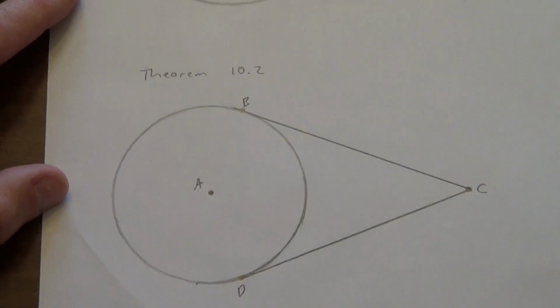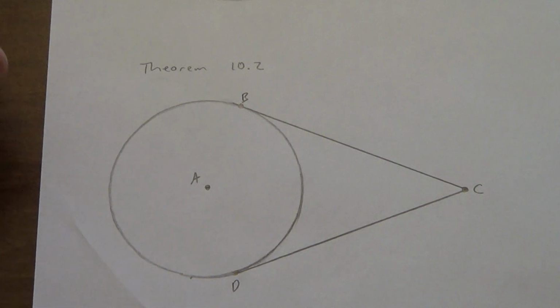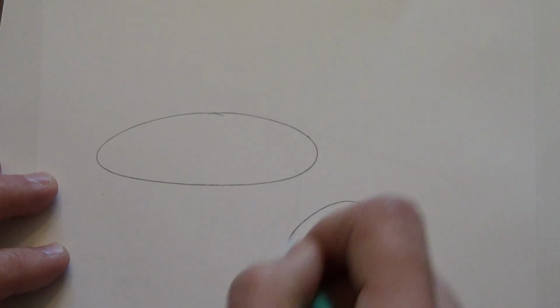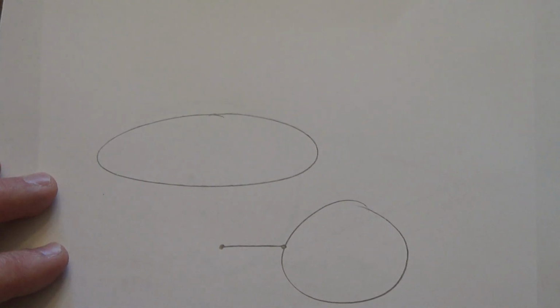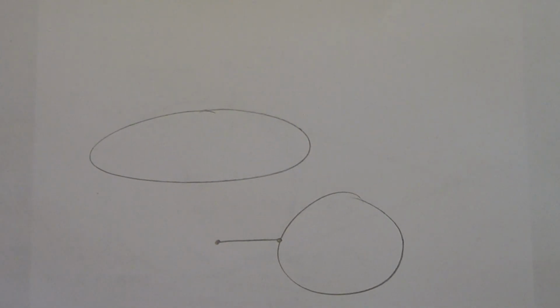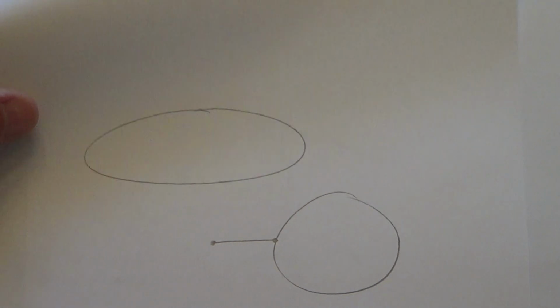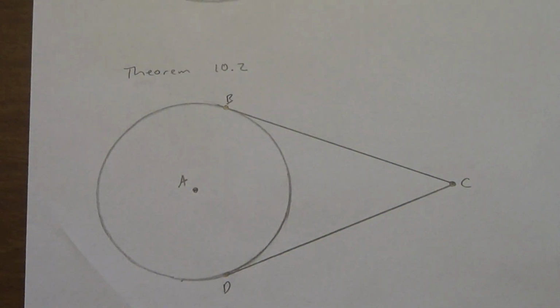Okay, theorem 10.2. If you get two tangent segments, instead of lines, knowing that they're segments doesn't really change things much. They're still only going to meet the circle at exactly one point, and if I extended them, they would be a tangent line. So you can't do something like this and say, would that be considered a tangent segment? Because it's a segment that only hits the circle once. No, if I extended it out, it would not be a tangent line. A tangent segment is just part of a tangent line.